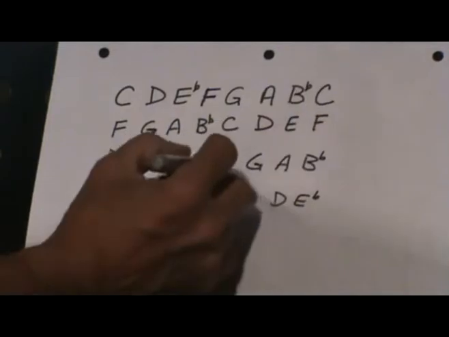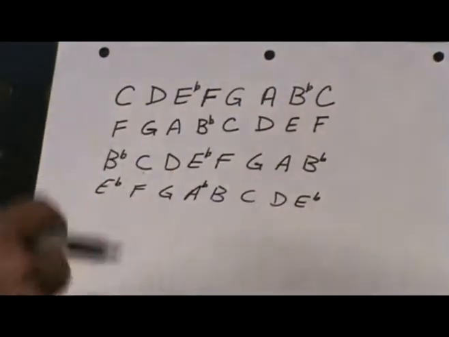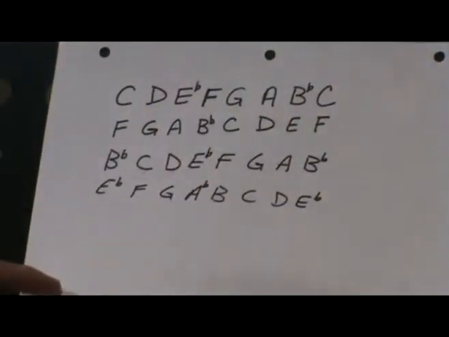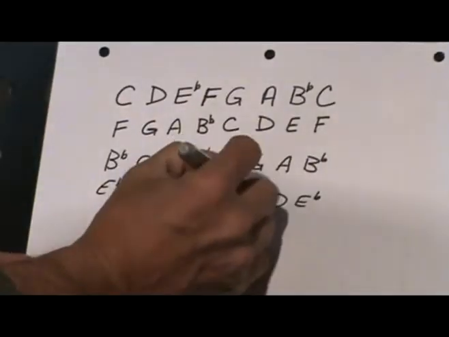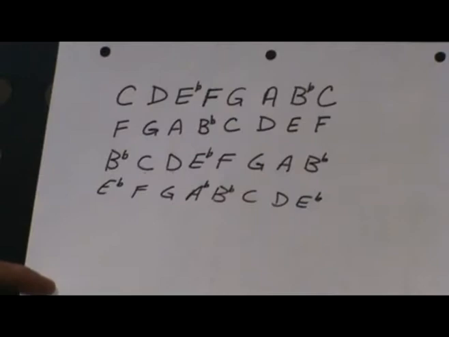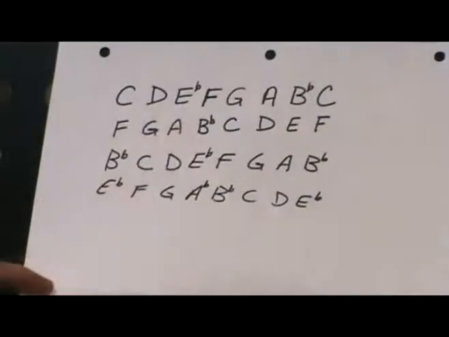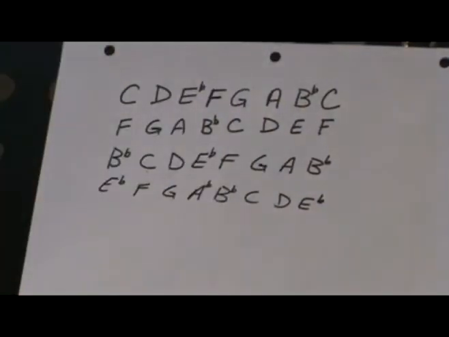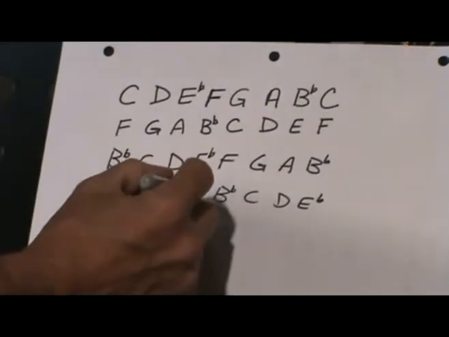We figured that out last time. Well, now A flat to B is a step and a half. Well, we knew we had a B flat from the last key, so let's not be dumb about it. Okay, so B flat to C is a step, C to D is a step, and D to E flat is a half step.